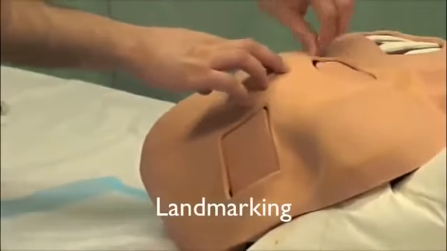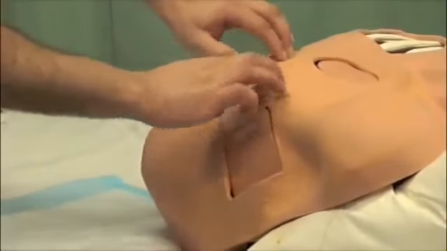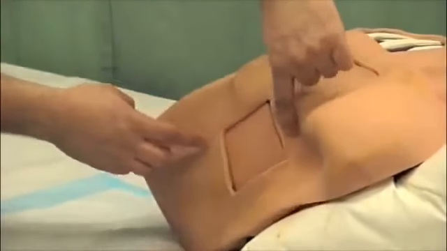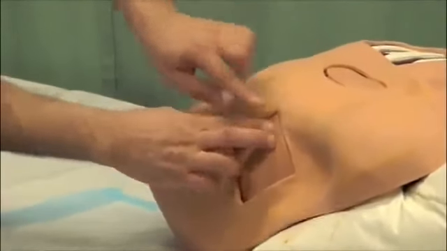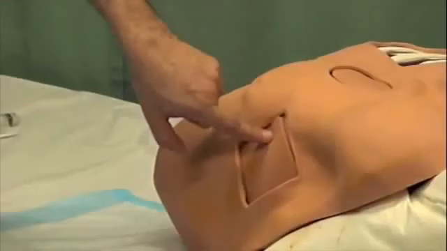The usual insertion site is at the 4th or 5th intercostal space between the mid and anterior axillary lines. Care should be taken to avoid insertion through breast tissue. If necessary, retract breast tissue with tape.